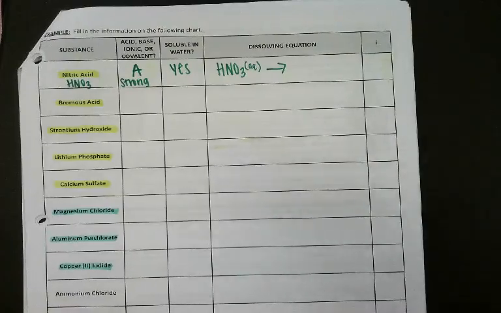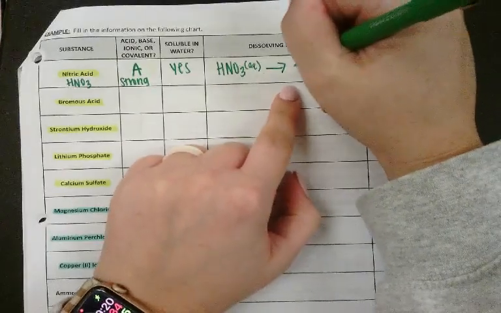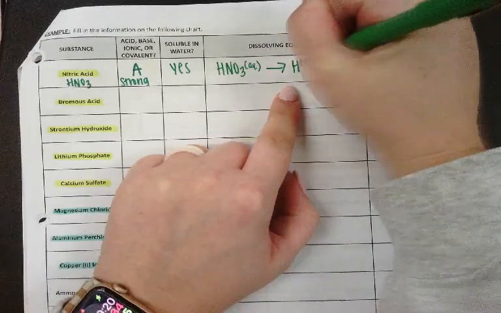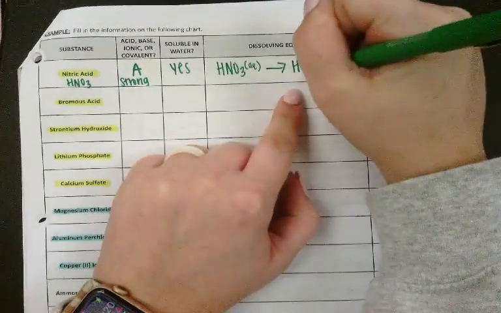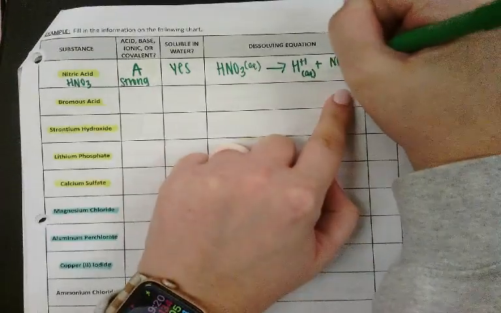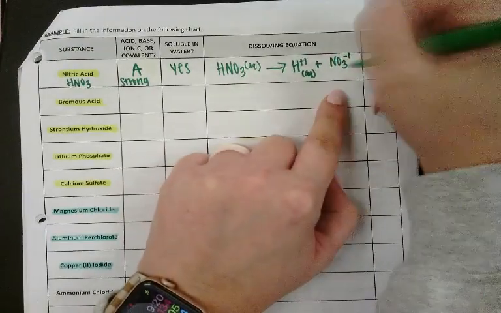Is it one way or two way? One way. Okay. When this dissociates into its ions, I have hydrogen with a positive 1 charge, which is aqueous, plus NO3 with a negative 1 charge, which is also aqueous.